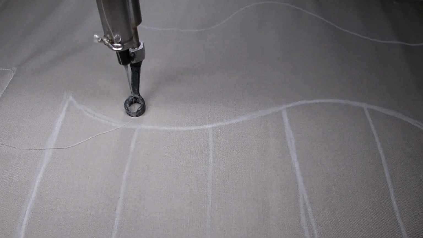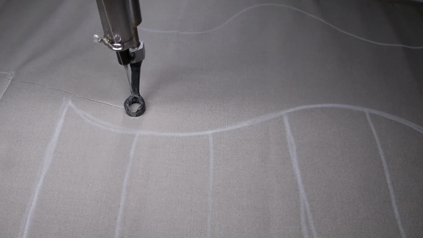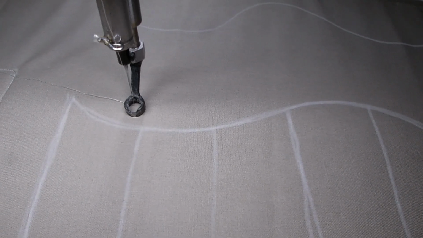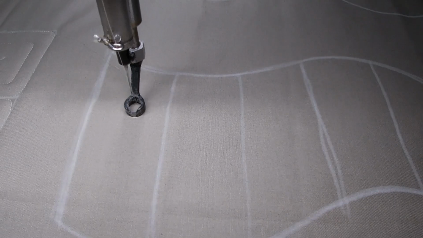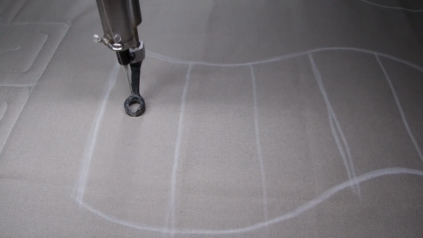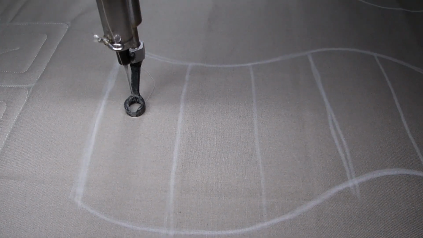So like I said when we were drawing, it's important to make these totally random. Now the one thing I mentioned when we were drawing is that on the computerized version, just because of the way I had to draw it to make it work, it goes across the top, but it doesn't matter because the computer is stitching it.